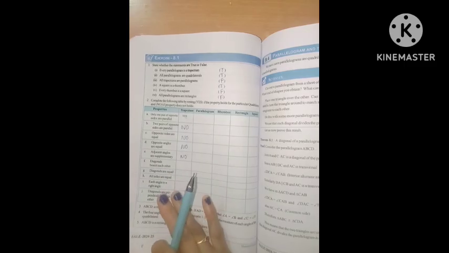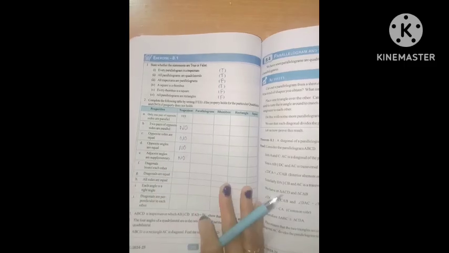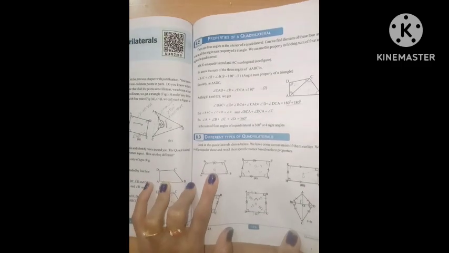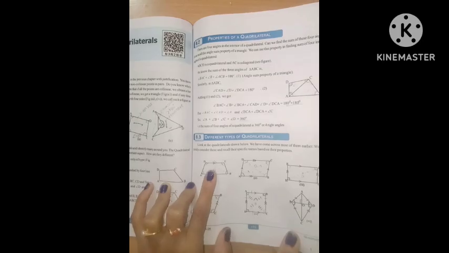F property. Diagonals bisect each other in a trapezium. Take this trapezium figure, Gagan, see better. This is the trapezium figure. Diagonals bisect each other.